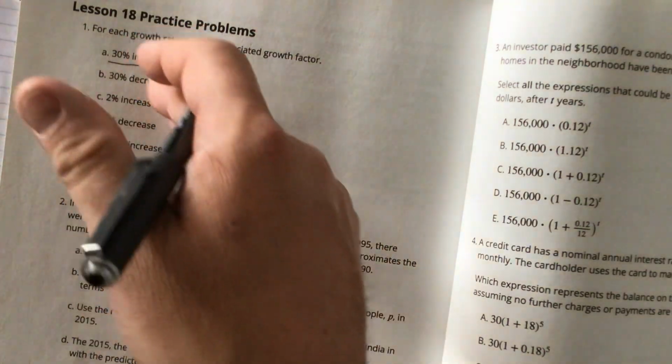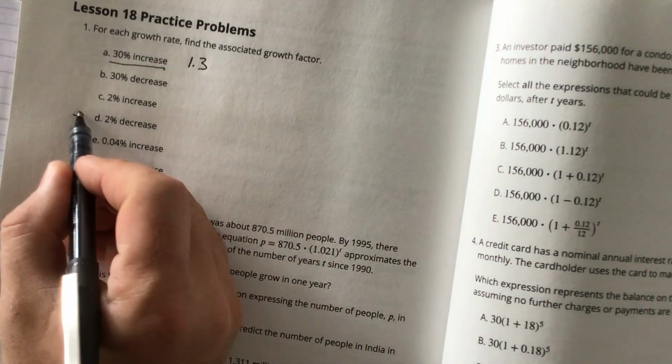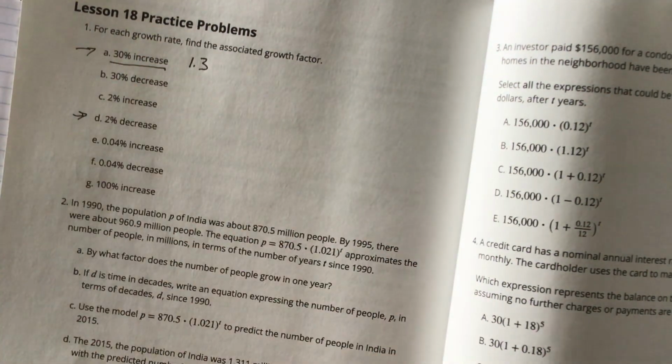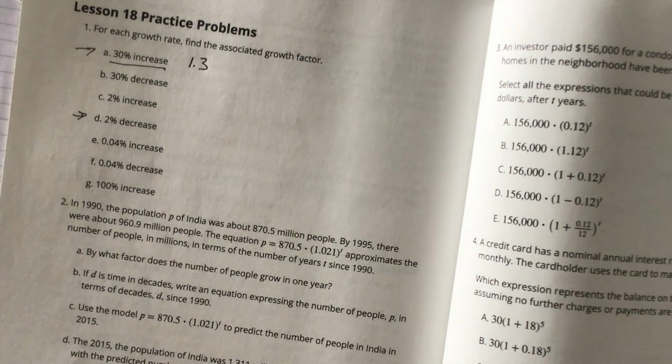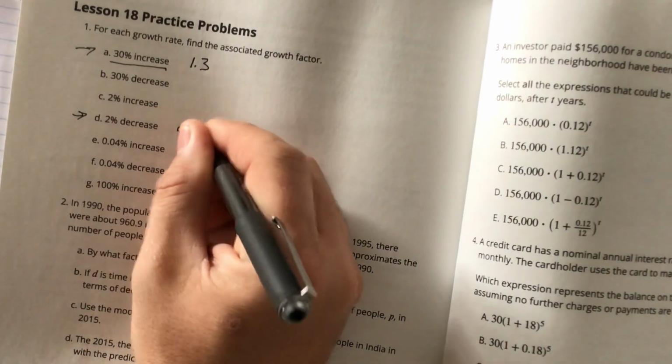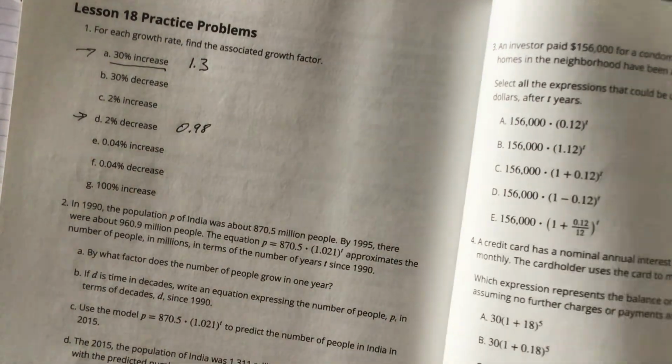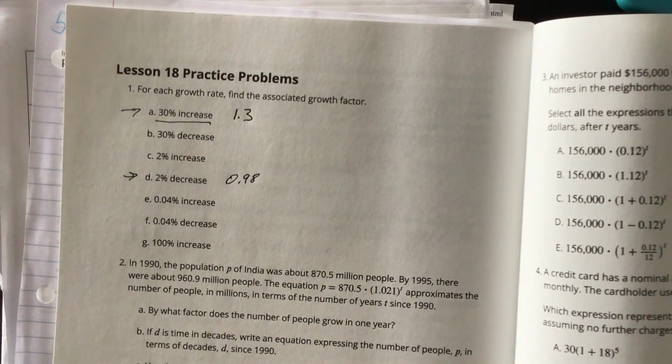If it says decrease, let's do D. Decrease, you subtract from 100. So 100% minus 2 is 98%, as a decimal is 0.98. So that is all I'm looking for there. Increase, add to 100, make it a decimal. Decrease, subtract from 100, make it a decimal. You should try.